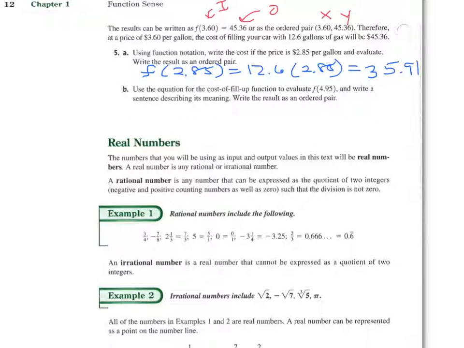Okay, so let me write this a couple different ways. I'm going to go over on this side because I ran out of room. So the ordered pair for that would be my input, which is my x, 2.85, and my output is 35.91. So when we start to look at this on a graph, sorry that was so messy, that's just our ordered pairs.